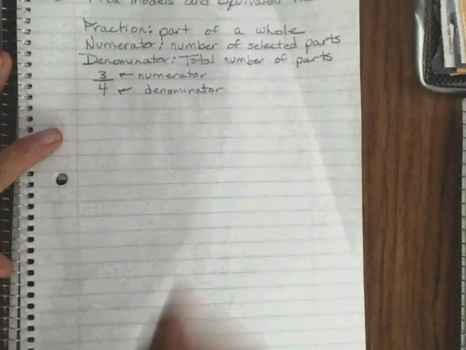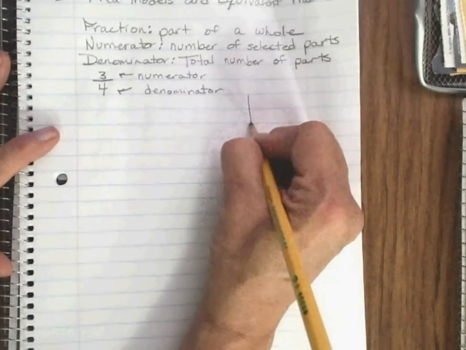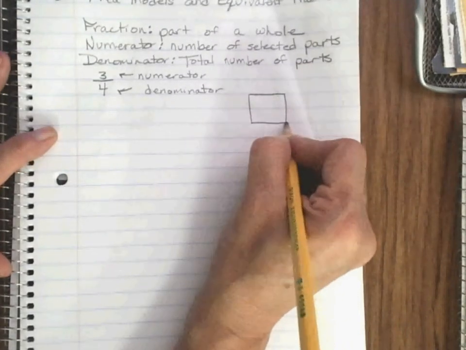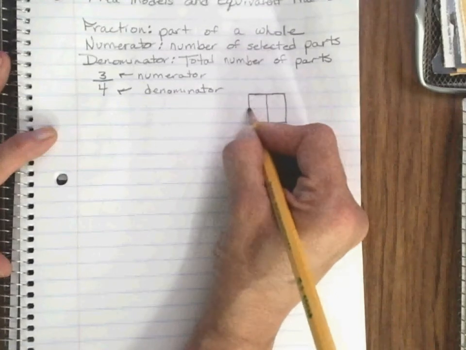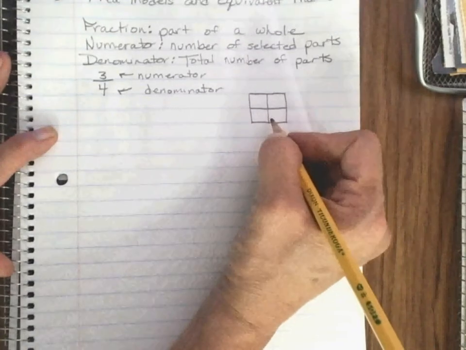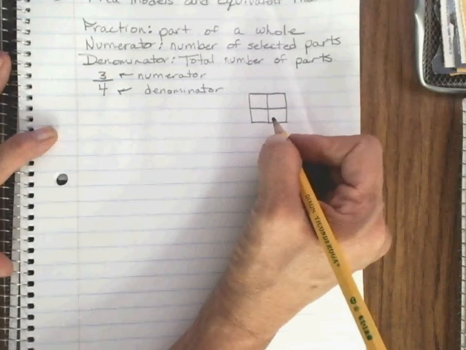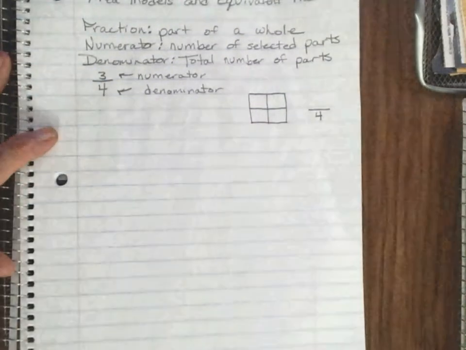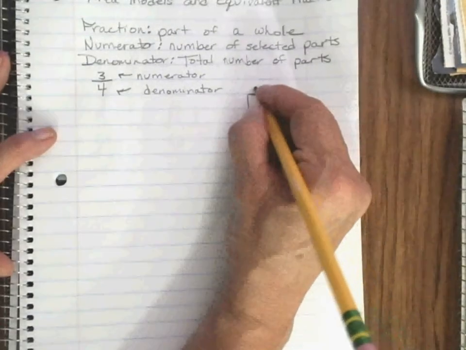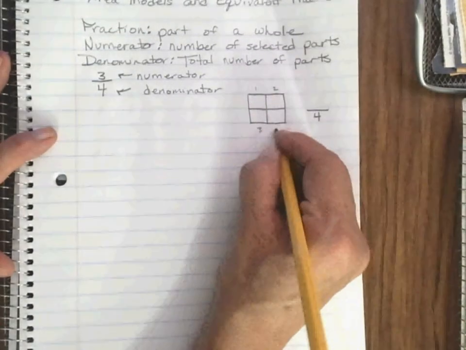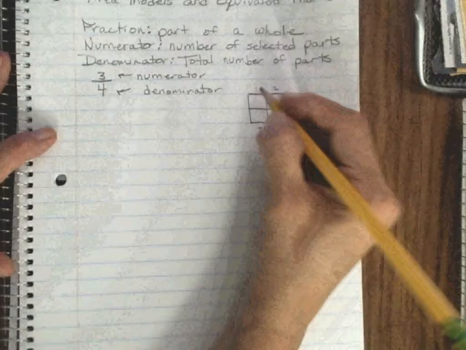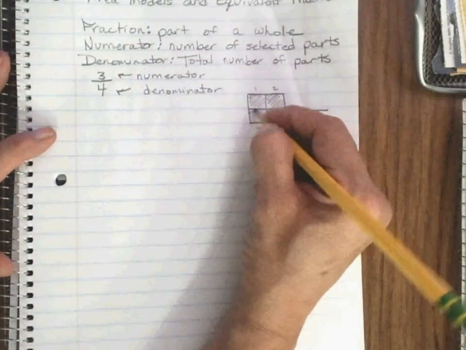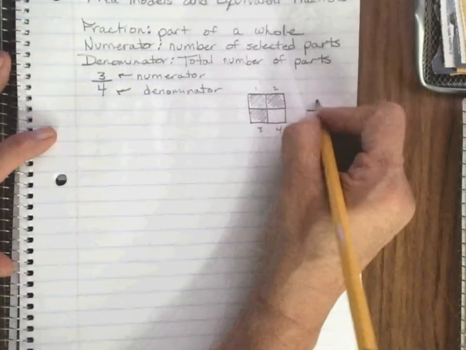So it would look something like this. The 3/4 could be represented by this model right here. I have 4 equal parts. So that, of course, is my denominator. And so 1, 2, 3, 4. And I'm going to shade in 3 of them. So that's my 3 selected parts, 3 out of 4, or 3/4.